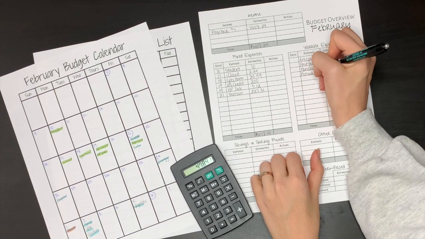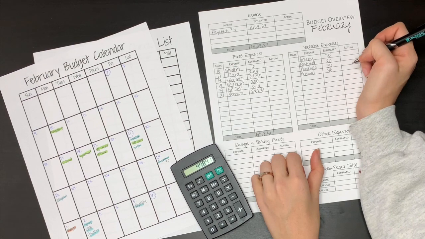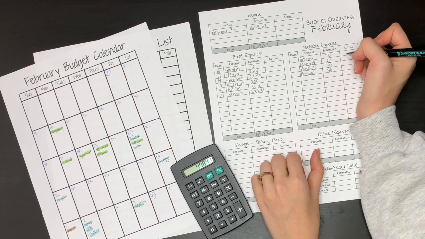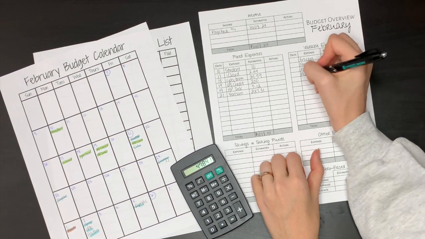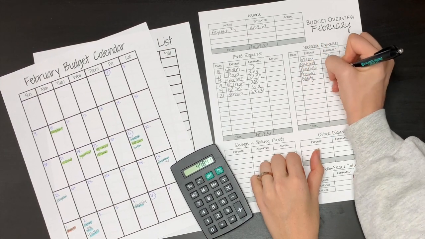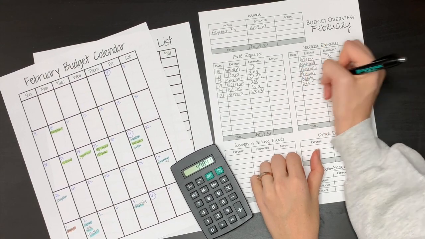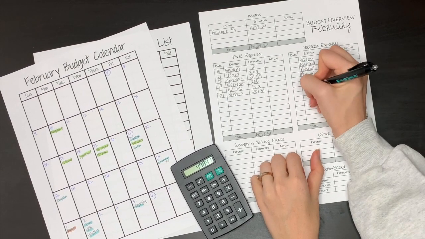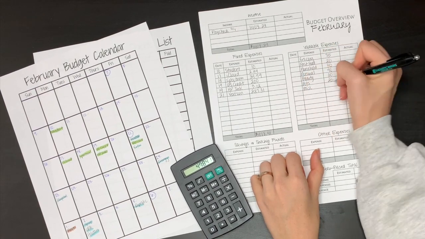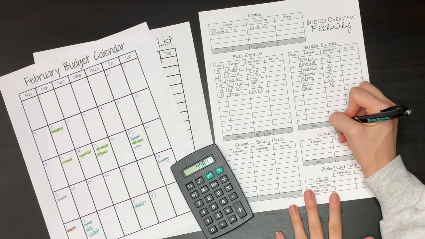Personal spending money is $90 because all 3 of us get $30 a paycheck. Beauty and clothing is $30. Got pets, which is $25, and then miscellaneous is $20. And this comes to $290.